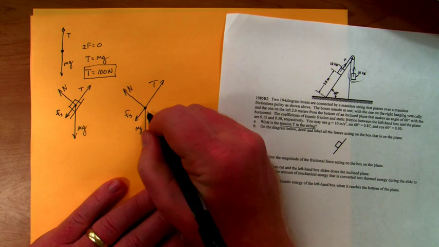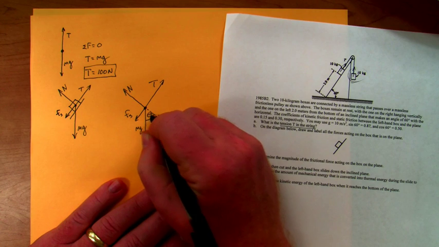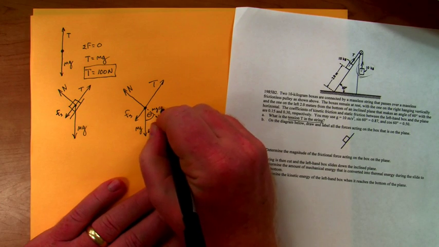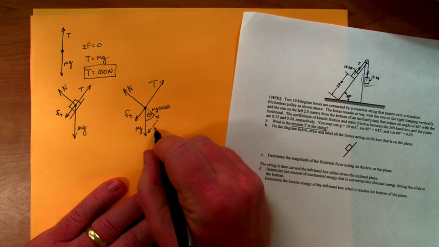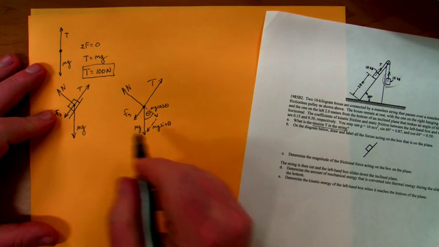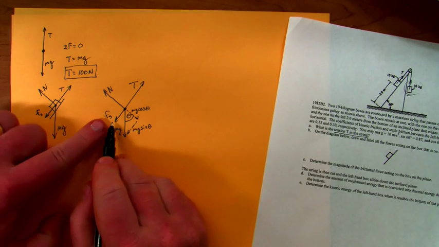Static friction. I have to break this guy down into his components. That is whatever that angle is of the inclined plane. So this becomes mg cosine of that angle theta. This is mg sine of that angle theta. And now I write Newton's second law, and they want me to find the frictional force, okay?